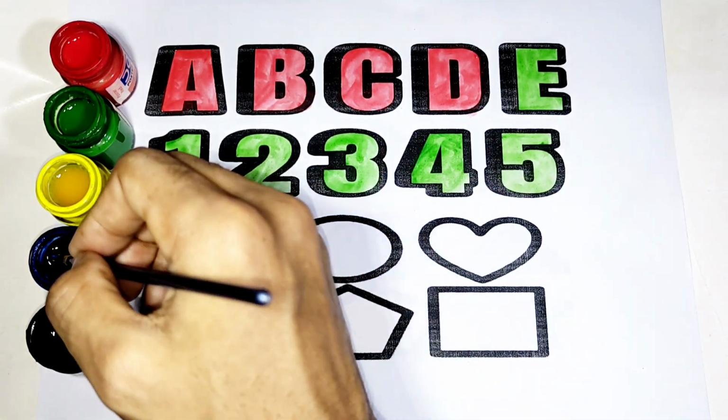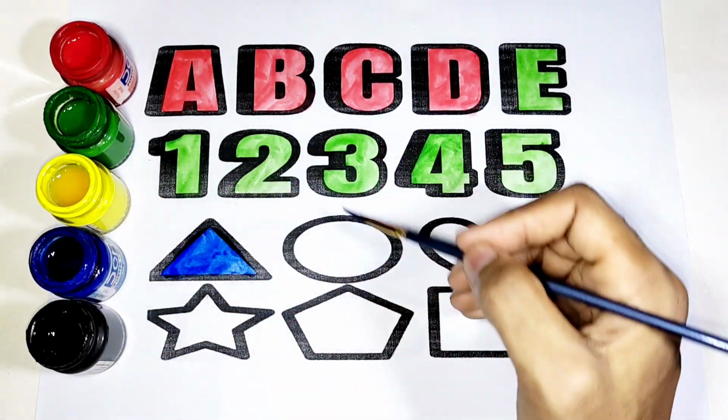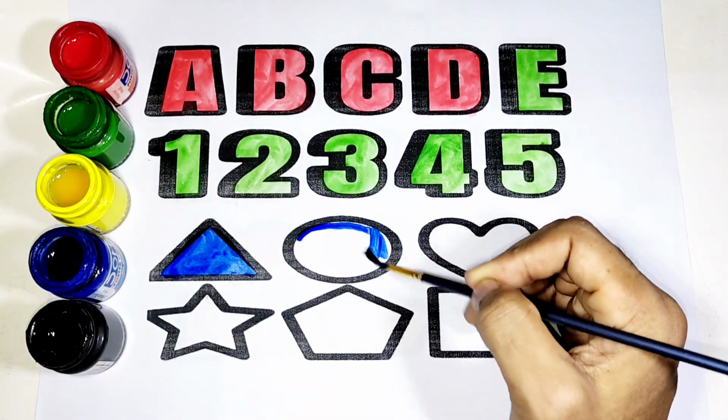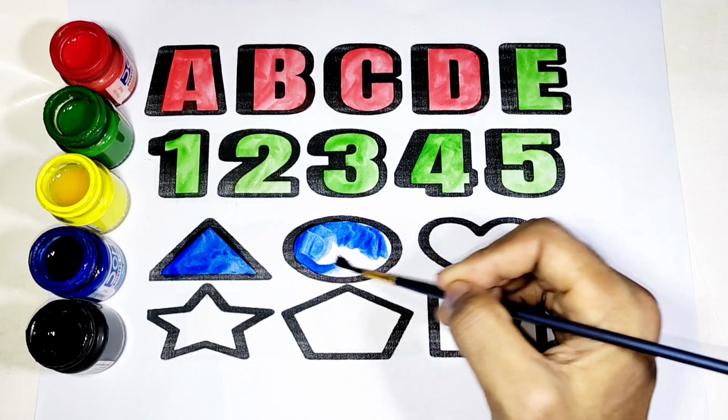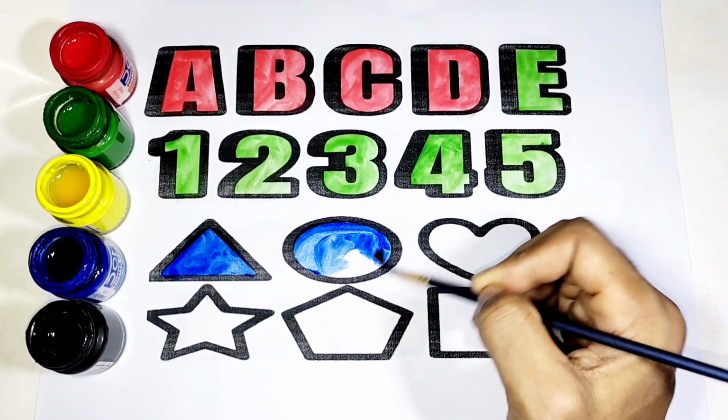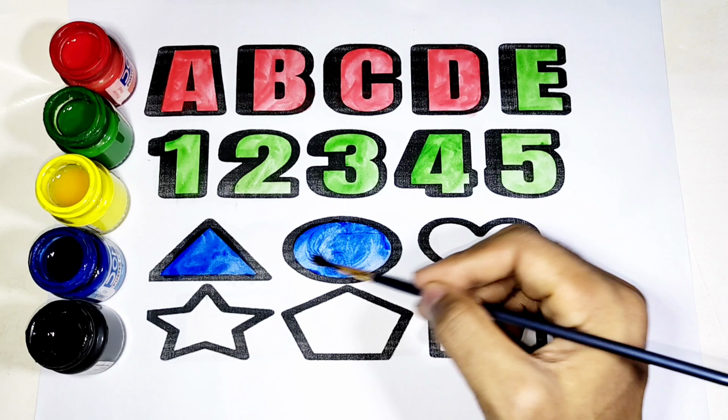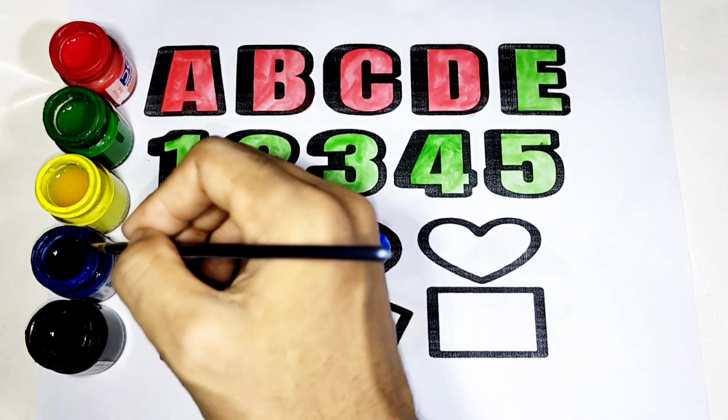The next one is circle. The next one is heart, the shape of heart.